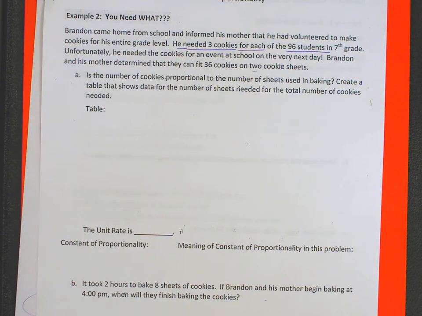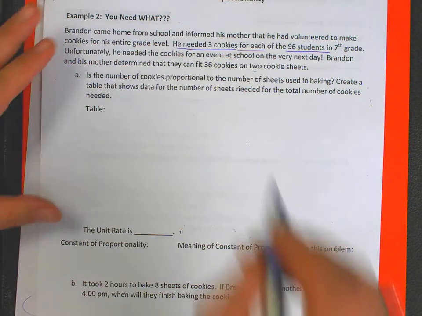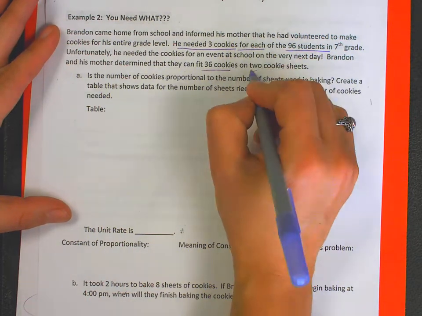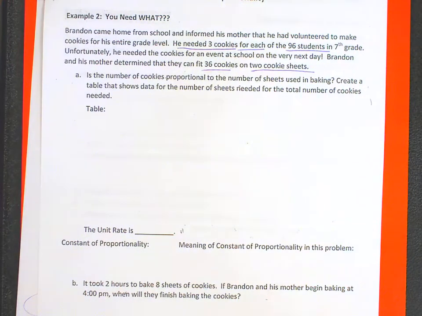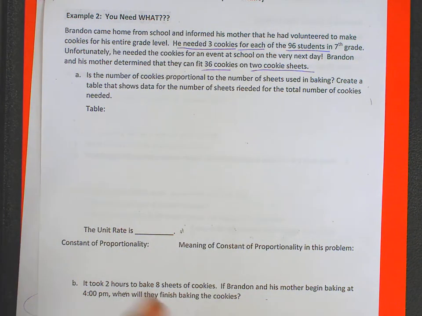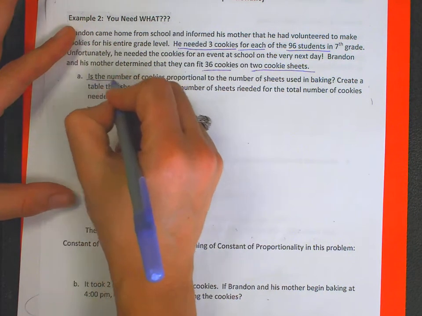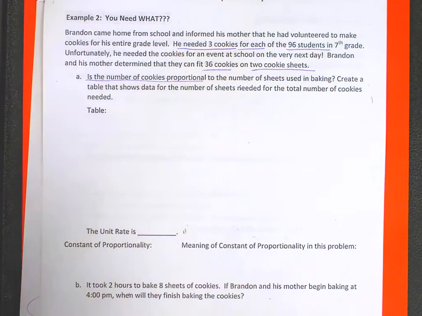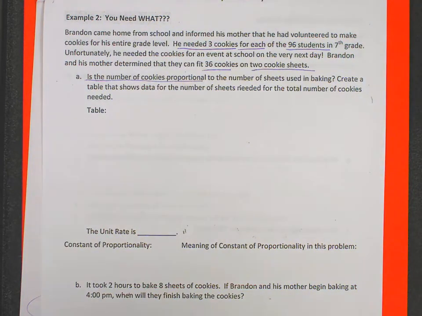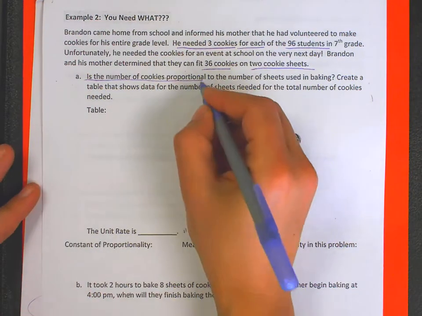Brandon and his mother determined that they can fit 36 cookies on 2 cookie sheets. Would you have remembered to underline that 2, even though it's not in numerical form? Is the number of cookies proportional? That's a good question, and that question means, do you have a constant unit rate? Is it proportional to the number of sheets used in baking? So we're going to figure that out.